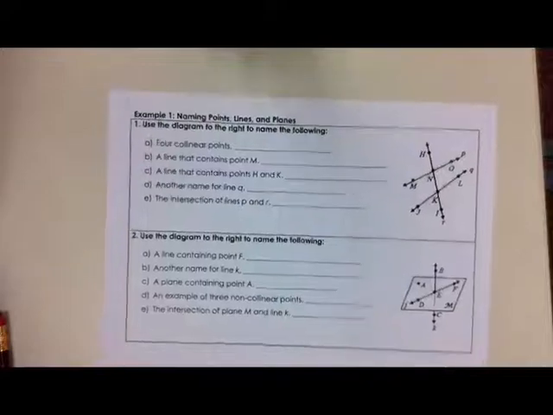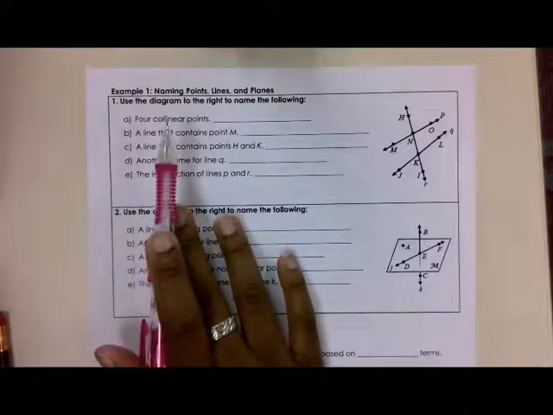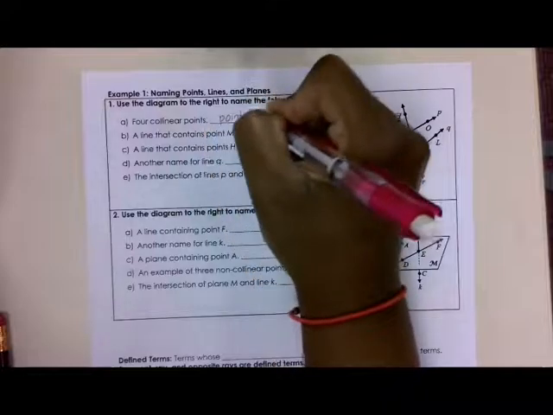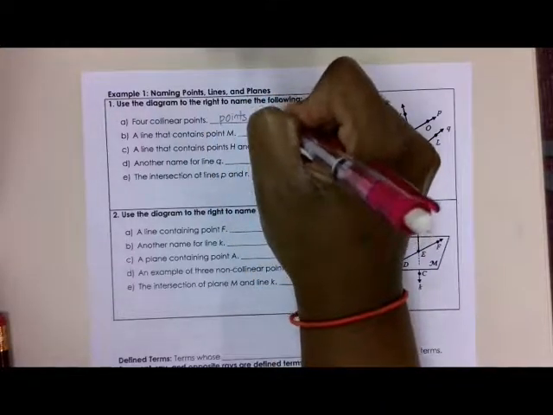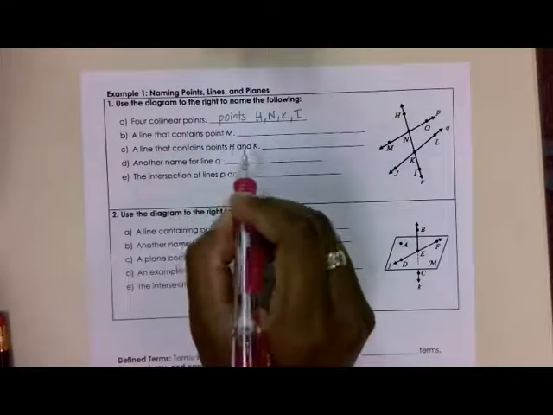Okay, so we are going to use the diagram to the right to name the following. So first we want 4 collinear points. Remember, collinear points are points that are in a straight line together. So that would be points H, N, K, and I. So that's what we're going to write, H, N, K, and I. Alright? Next, a line that contains point M.